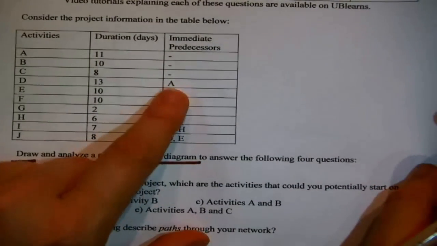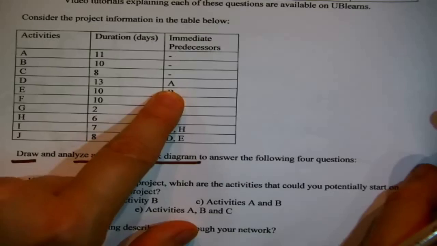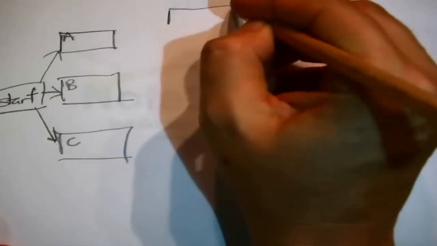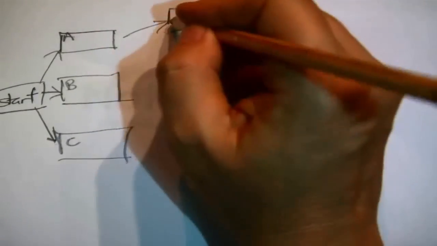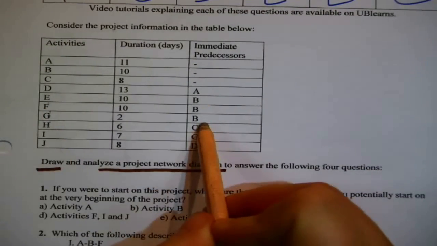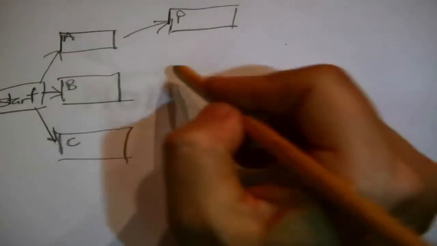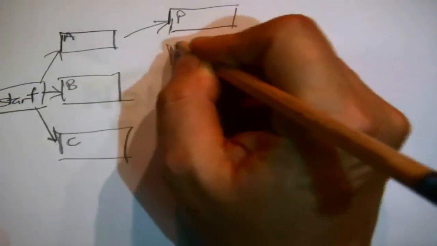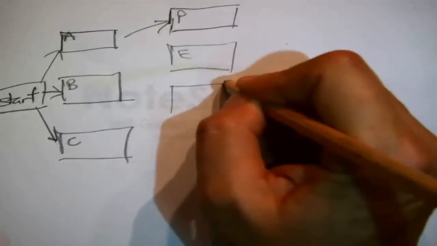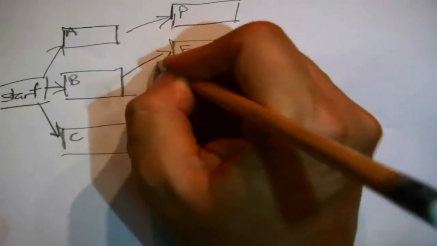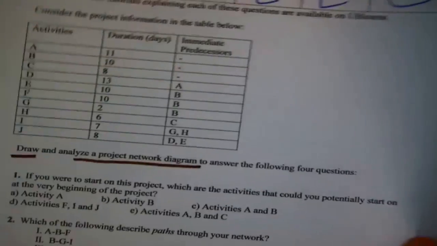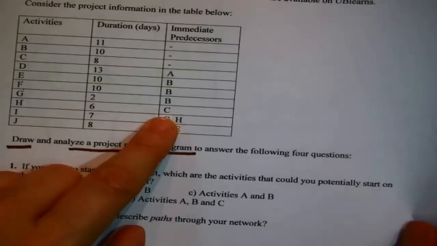Now we keep adding tasks to the network in a relevant fashion. I noticed that D, for instance, has A as an immediate predecessor. So D could go somewhere like here. Then, whoa, E, F, and G all have B as an immediate predecessor. I think I left enough room, but that's why it's nice to first sketch it out in pencil, in case I didn't, because I need to stack these in here, E, F, and G. Each one of them, when you're done with B, is an option. You could go on and do that activity.